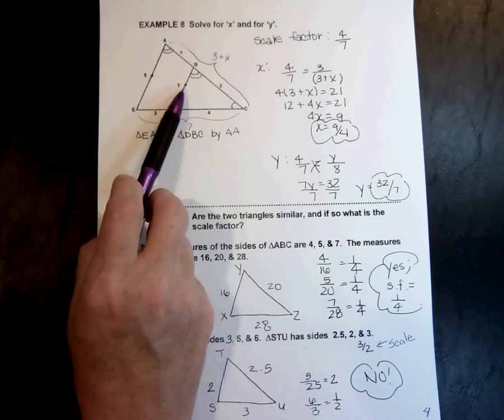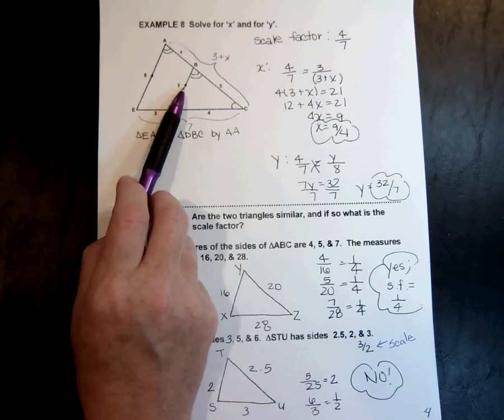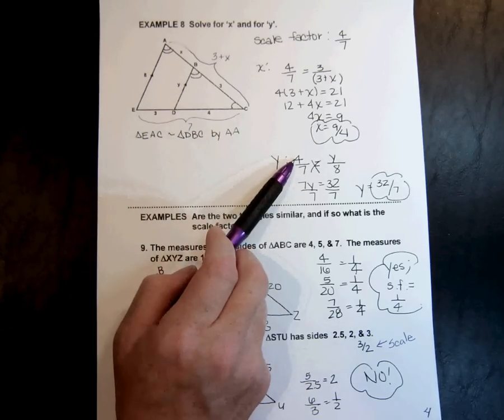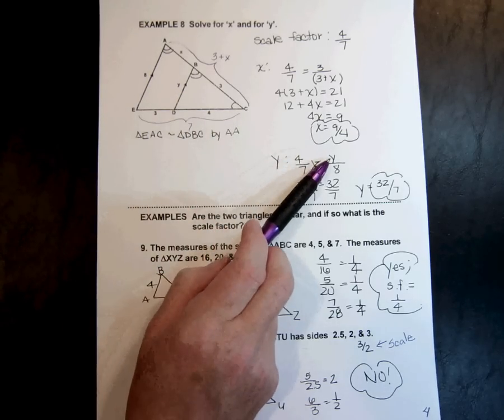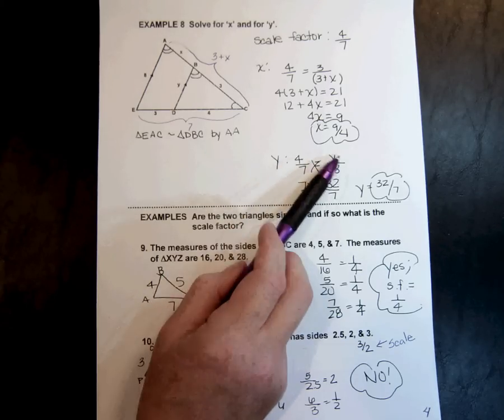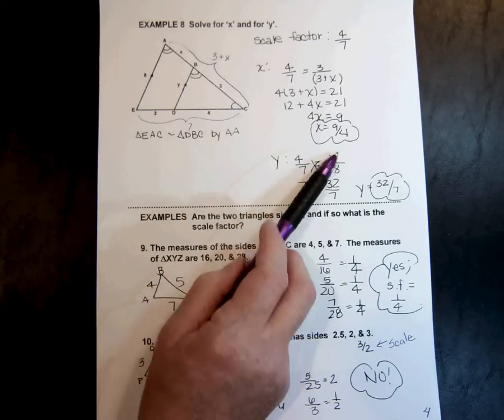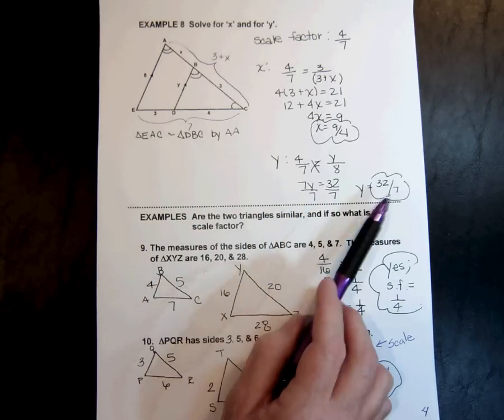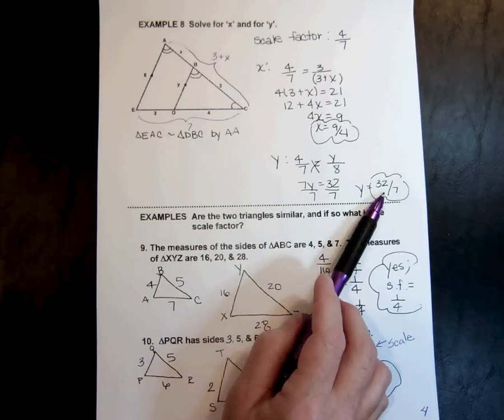And if you need to solve for y, you know that 4/7 is your scale factor. So using 4/7, y is to 8. And always going from the small scale to the large scale, small triangle to the larger triangle proportionately. 32, 7y, divide by 7 and you get a fraction. You want to leave it as a fraction.